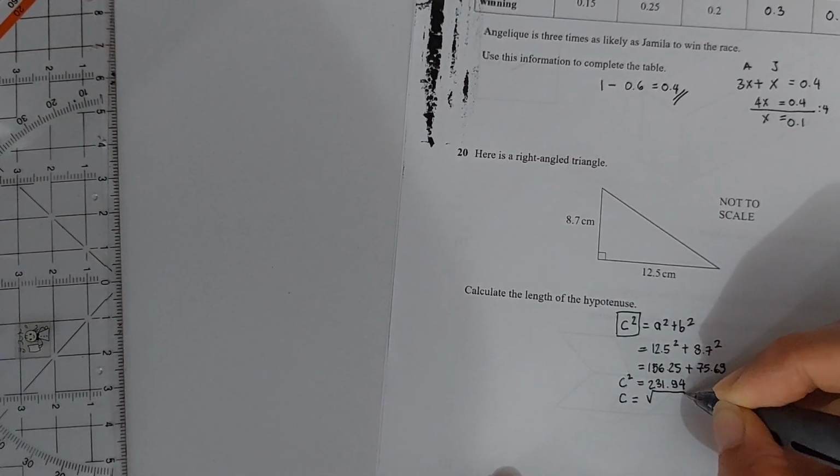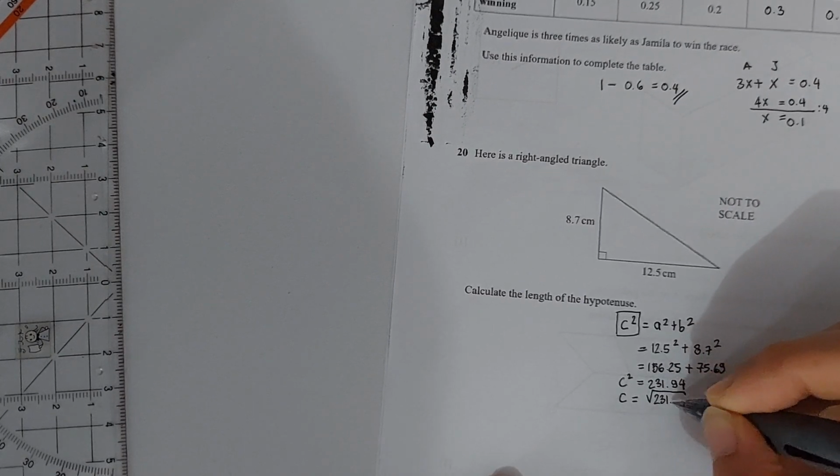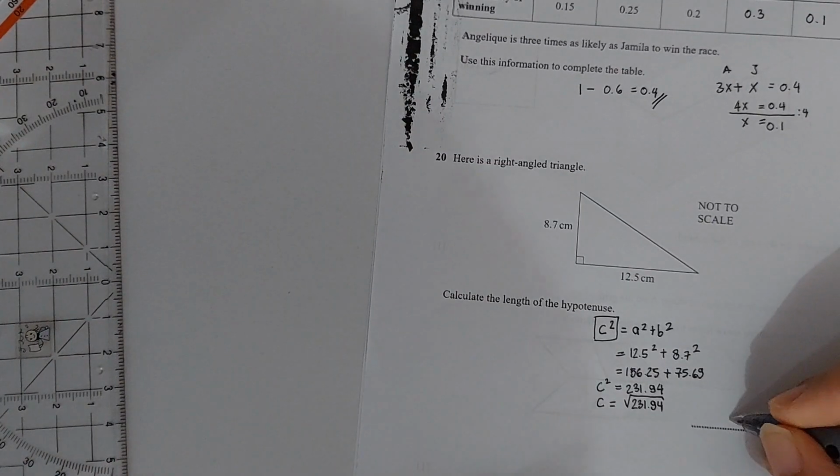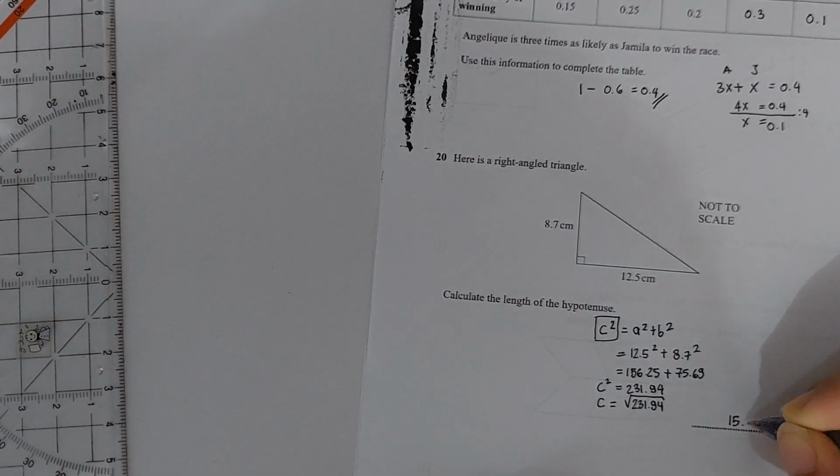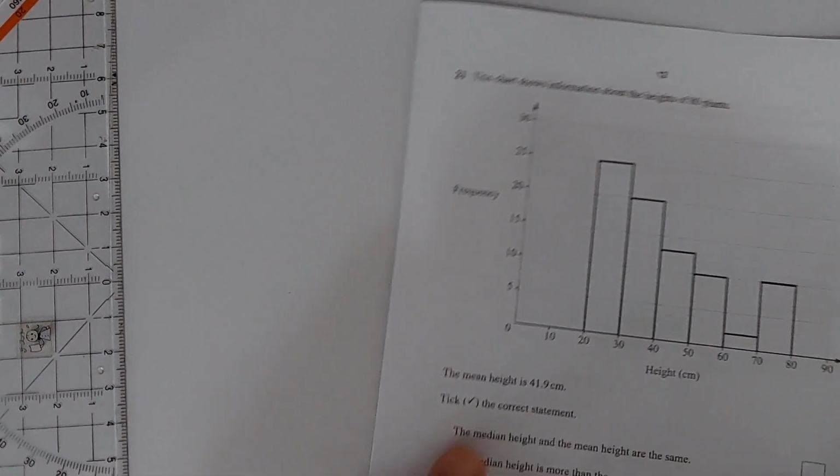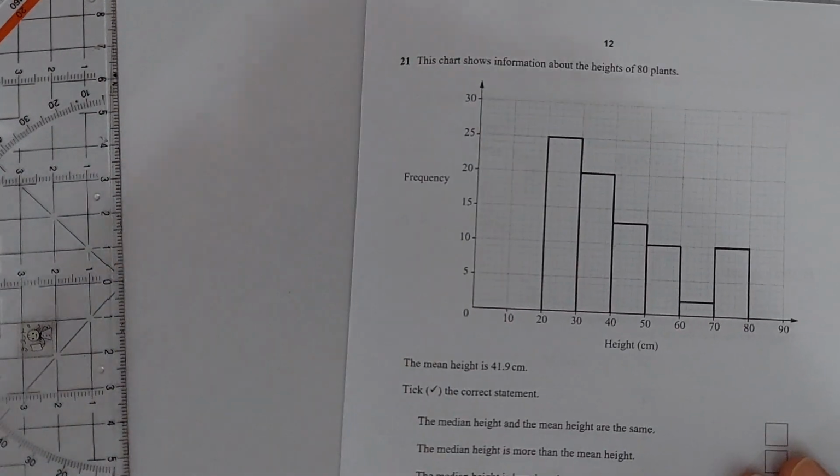So c will be the square root of 231.94. I will round it to 3 significant figures, so the answer will be 15.2 centimeters. Okay, and then the next one will be number 21.